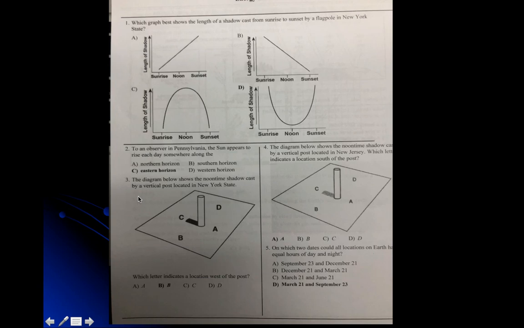Number three, the diagram below shows the noontime shadow cast by a vertical post located in New York State. Which letter indicates a location west of the post? So they're talking about noontime, right? At noontime, I don't know if you remember, but we said the sun is always to our south. And if you take a look here, you can see the shadow here.